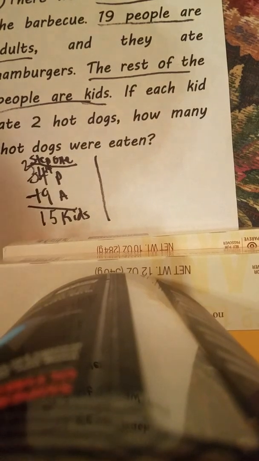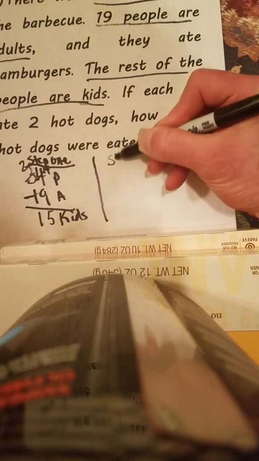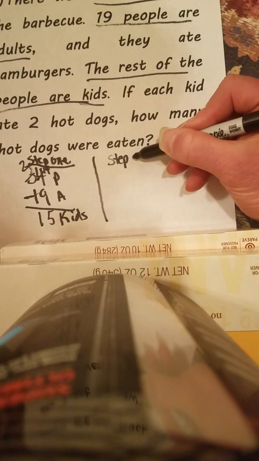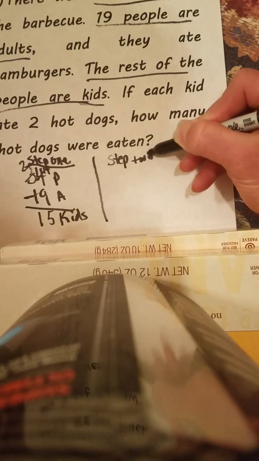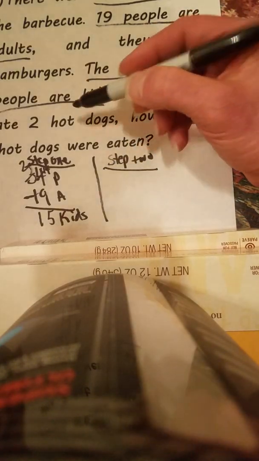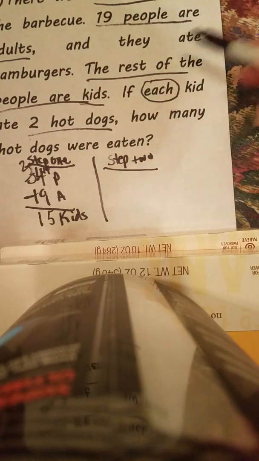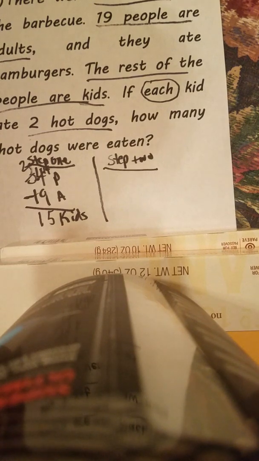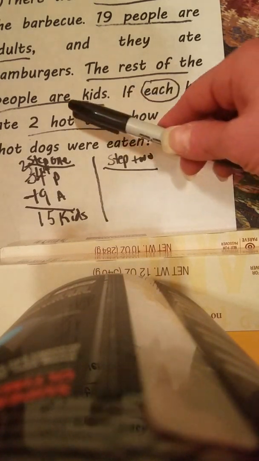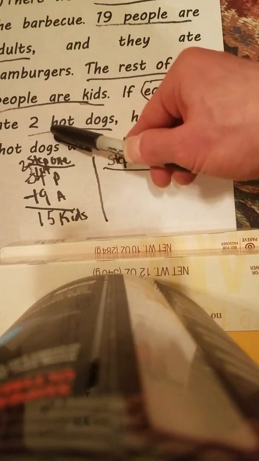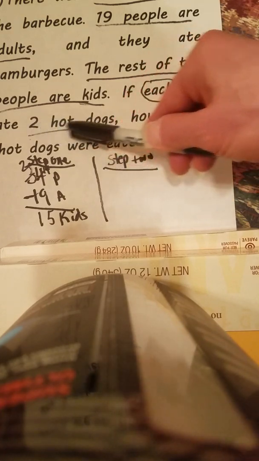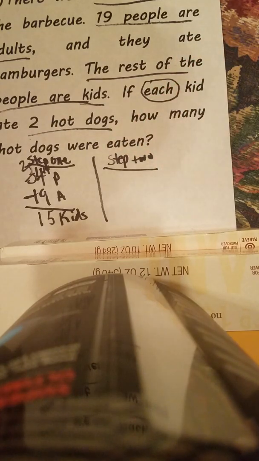Now, they're asking you, what are these kids doing? Okay, so we know that the kids ate some food, and they ate 2 hot dogs each. Now I don't usually go by keywords, but generally speaking, each either means to multiply or to divide. It depends on the question. It doesn't always mean that you're going to do that, but you have to sort of ask yourself questions, all right? Are there groups? And frankly, yes, there are groups, 2 hot dogs, okay?